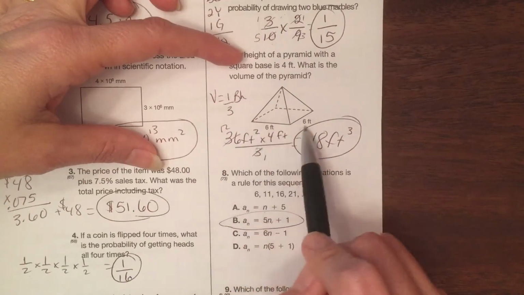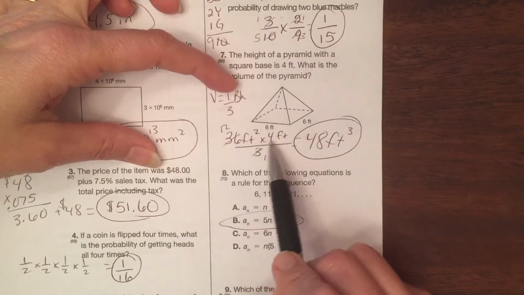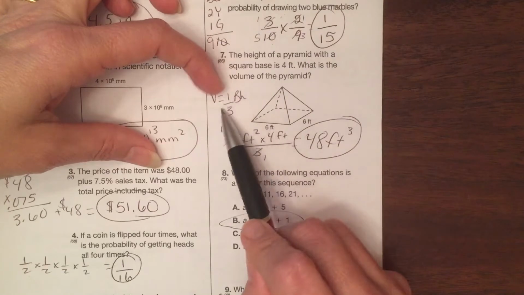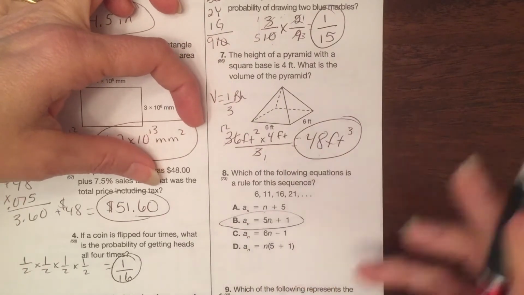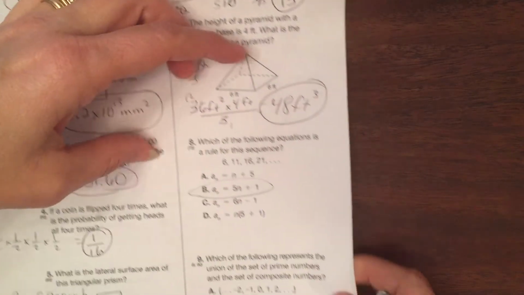So I found the area of the base. It's a square. 6 times 6 is 36. Height is 4, it tells us in the instructions. Divide by 3, final answer, 48 feet cubed. Which is the rule for the sequence?